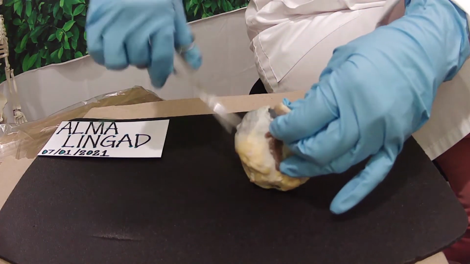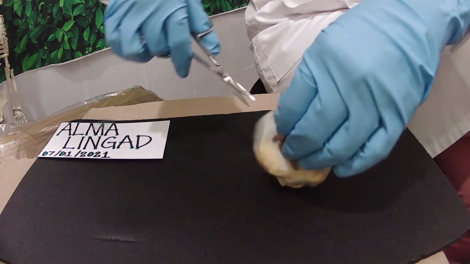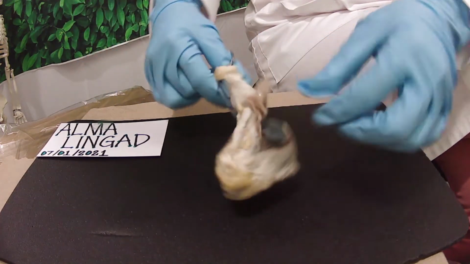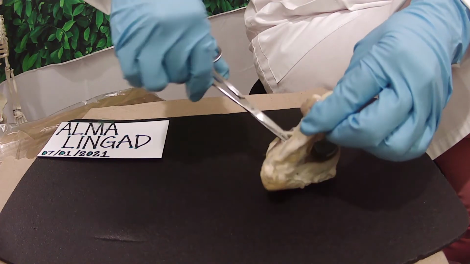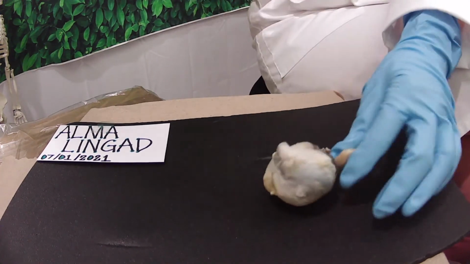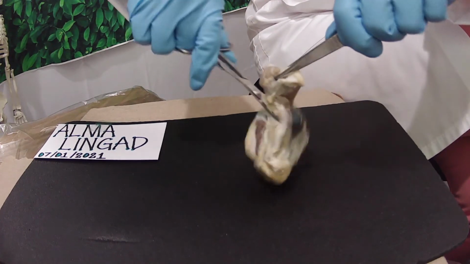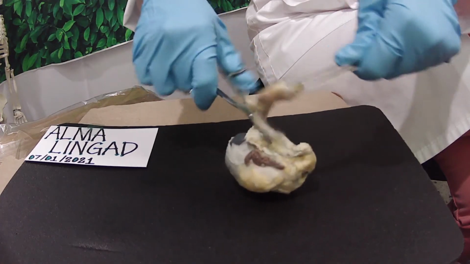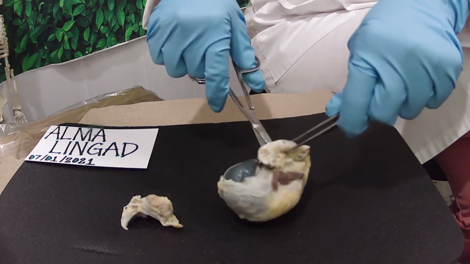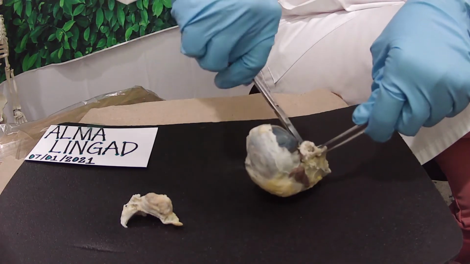Like I said, you have to be careful not to cut any part of the front of the eye, or the cornea. So I decided to use a forceps because it's safer. Because this is very tough muscle tissue, you have to be very careful. And I will be right back when I'm done with all the cutting.